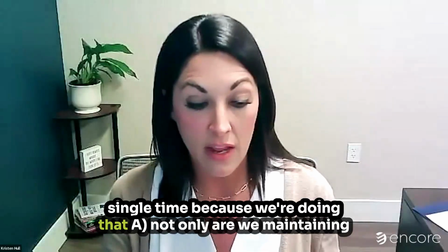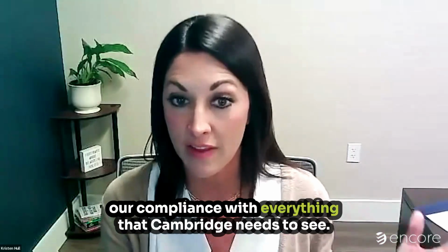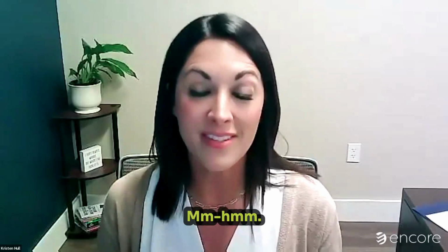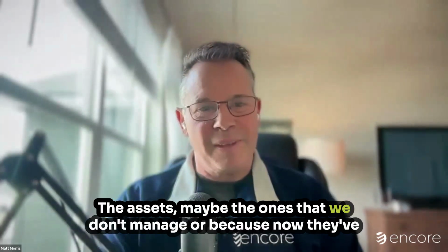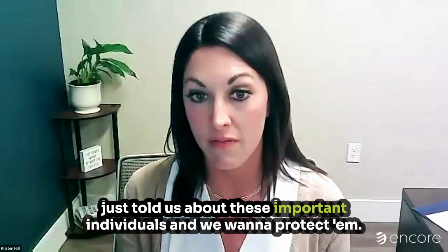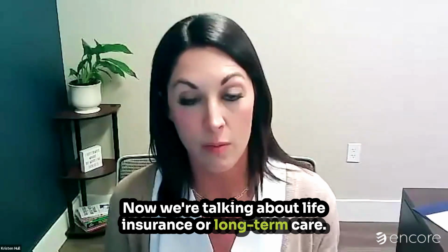Because we're doing that, not only are we maintaining our compliance with everything that Cambridge needs to see, but that's an opportunity for us to talk further about the assets, maybe the ones that we don't manage, or because now they just told us about these important individuals and we want to protect them. Now we're talking about life insurance or long-term care.